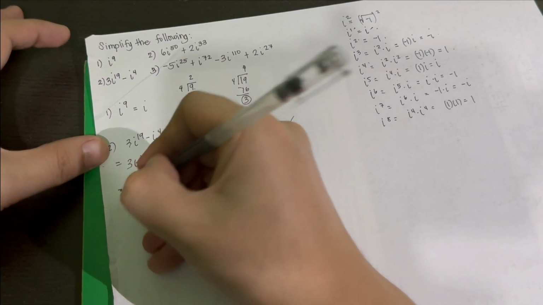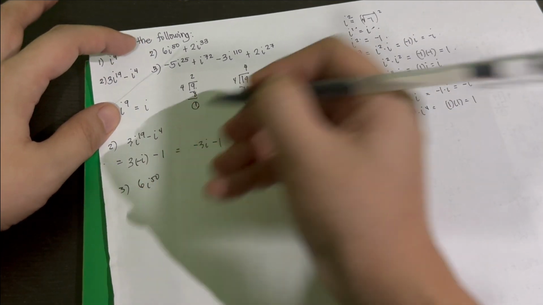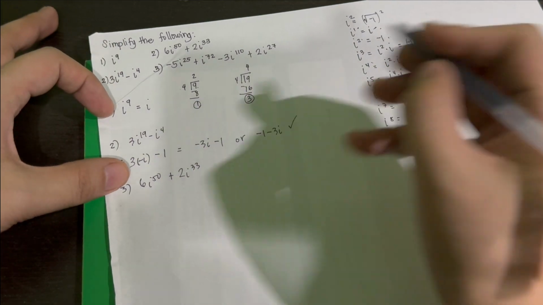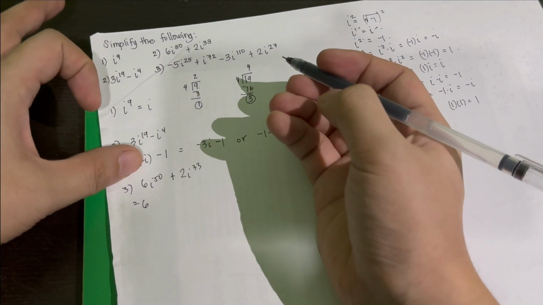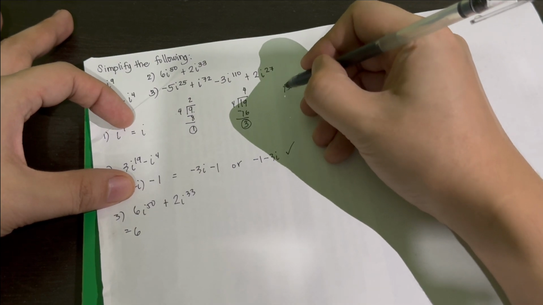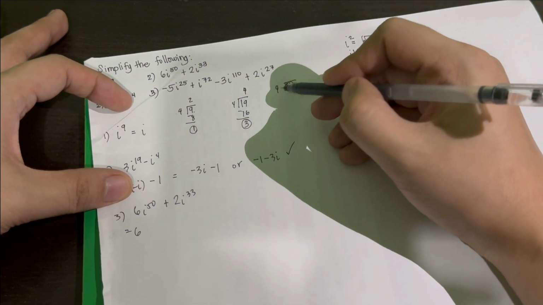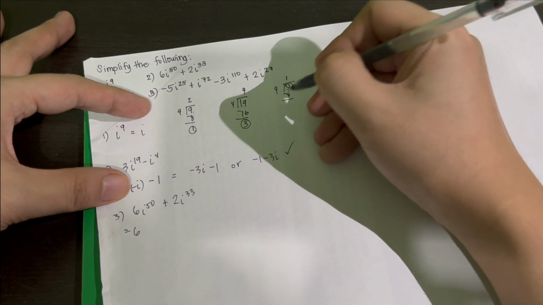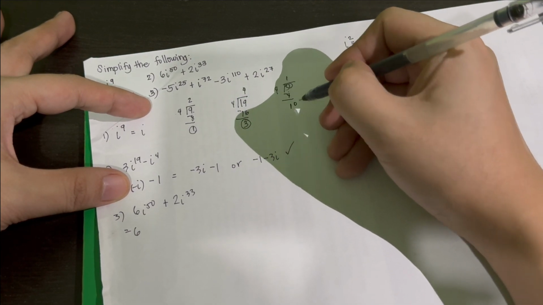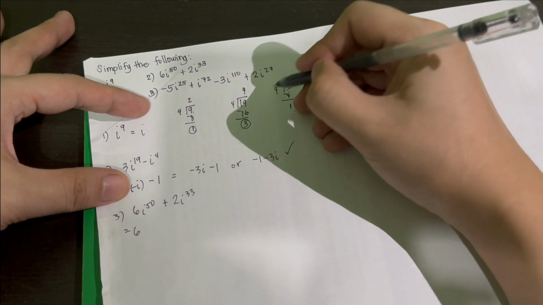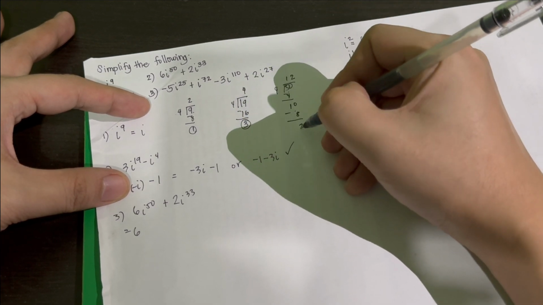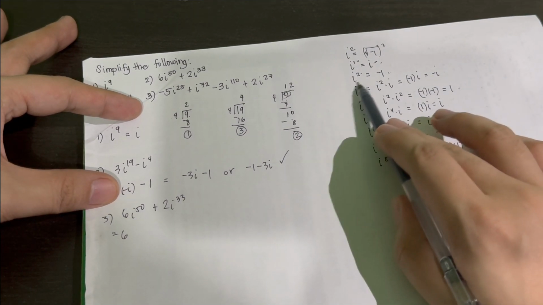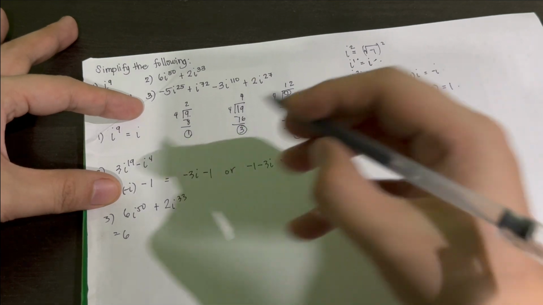Next, number 3. 6I to the 50th power plus 2I to the 33rd power. So, for 6I to the 50th power, divide natin yung 50 by 4. So 5 divided by 4, that's 1. 5 minus 4, 1. Bring down the 0. 10 divided by 4, 2. 2 times 4, 8. 10 minus 8, 2. So remainder is 2. Pag remainder is 2, it corresponds to negative 1.